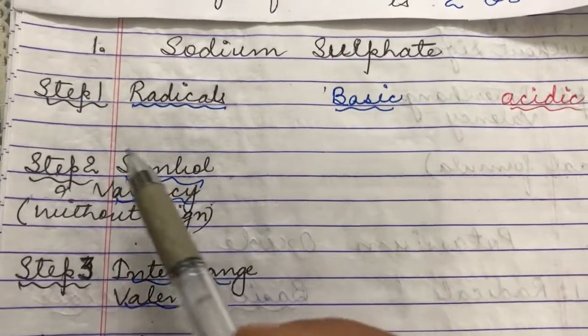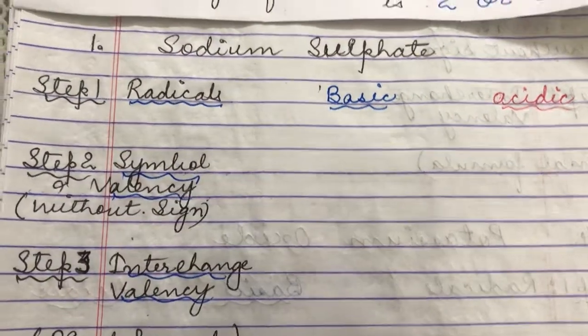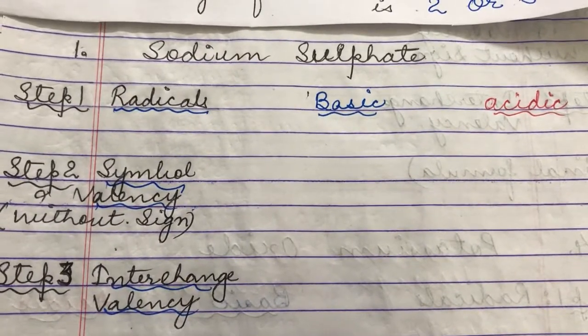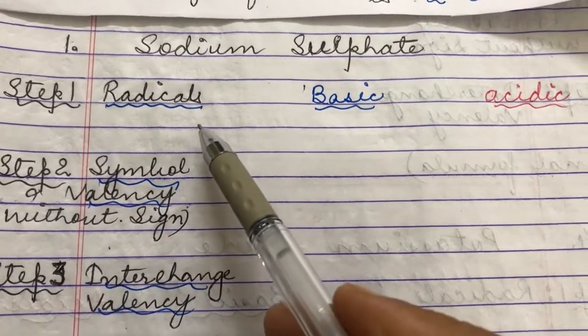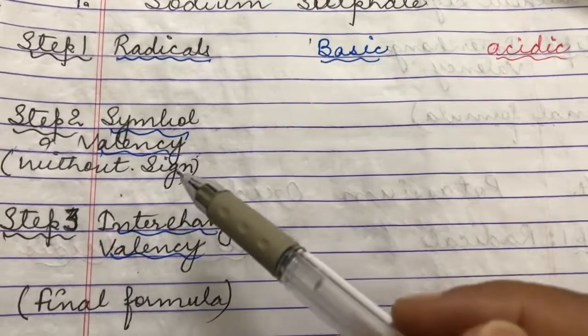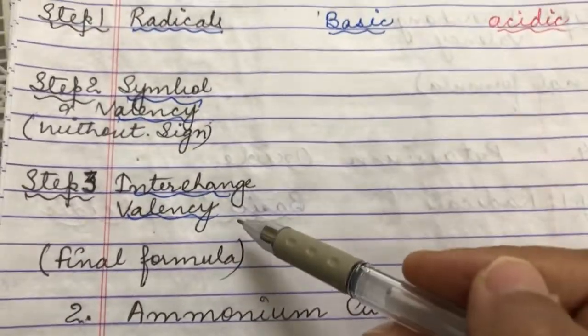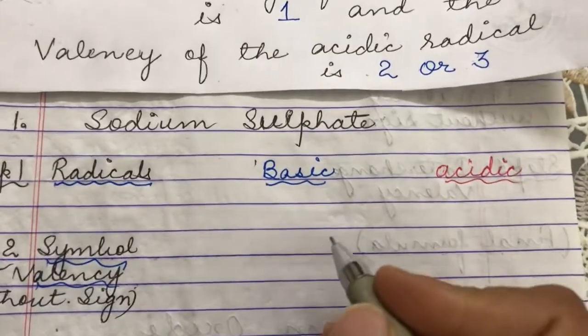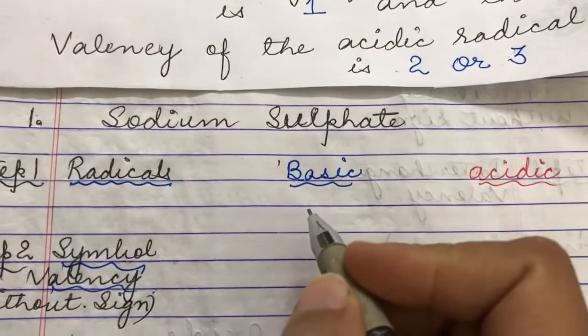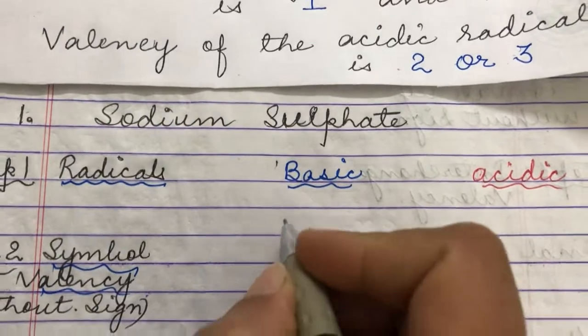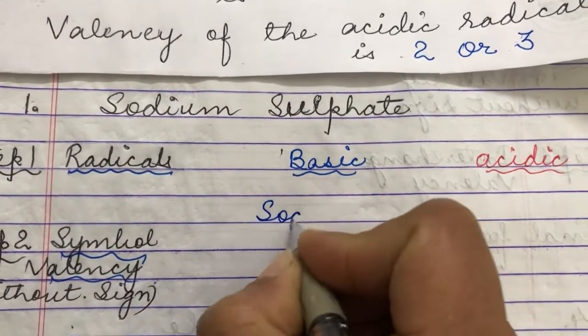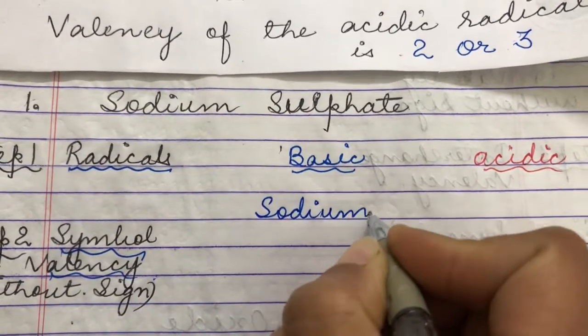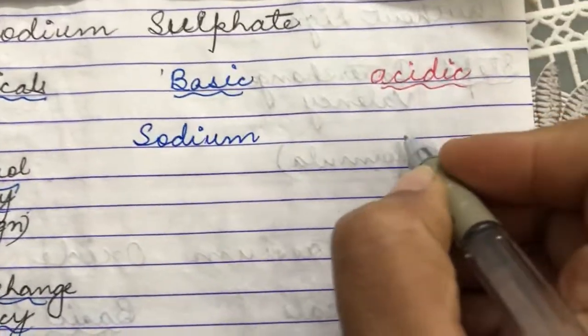Just recalling again, we need to write 3 steps for writing any chemical formula by the crisscross method. First step is you write the radicals, basic and acidic. Then you write the symbol and valency. Then you interchange valency and finally write the final formula. So let's start. The basic radical present in sodium sulfate is sodium, and the acidic radical is sulfate.